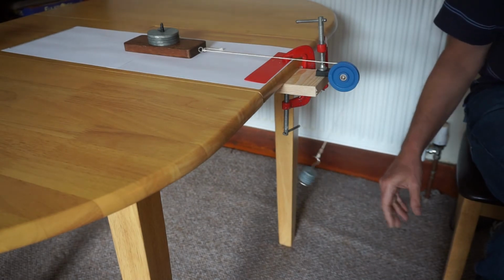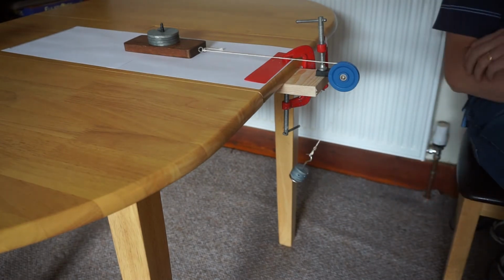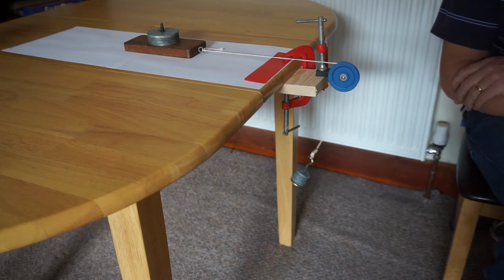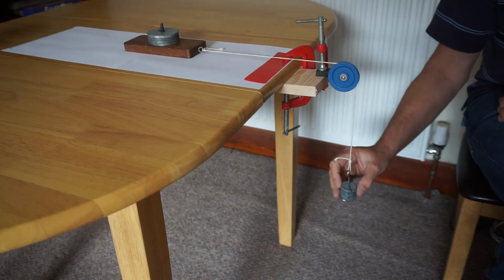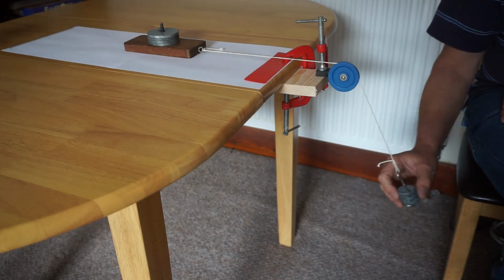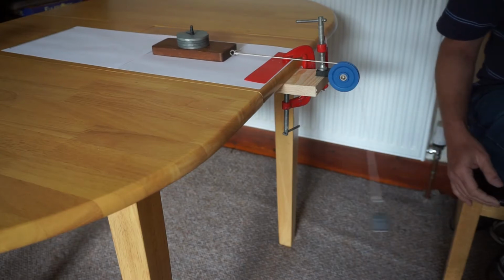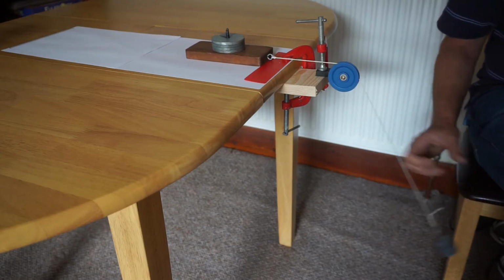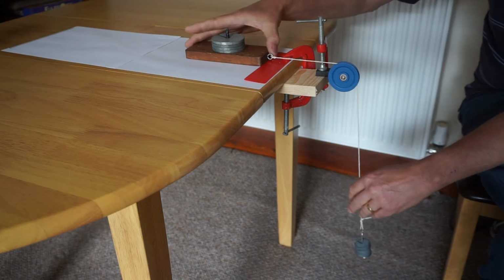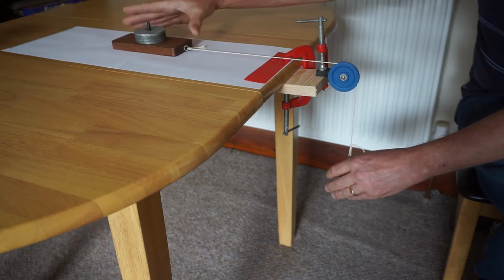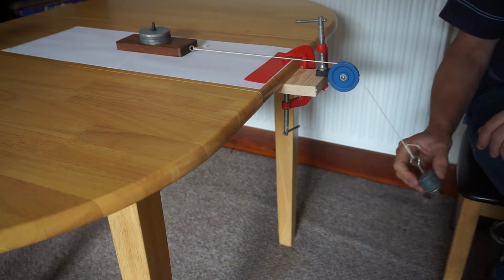If I set this mass into motion, swinging through oscillations of a small amplitude, then nothing happens. If I set this into motion through starting at a much bigger angle, you can see that there's a period in each cycle when the block moves. Try that again.